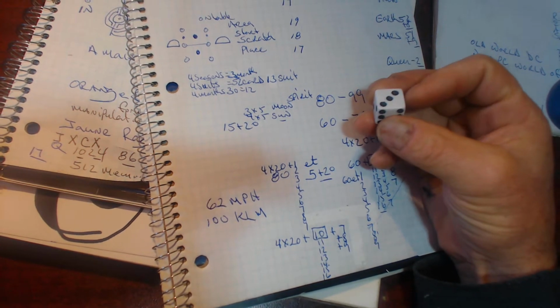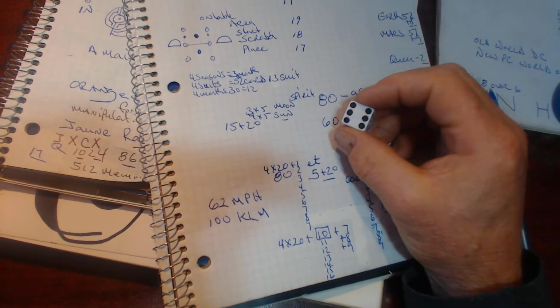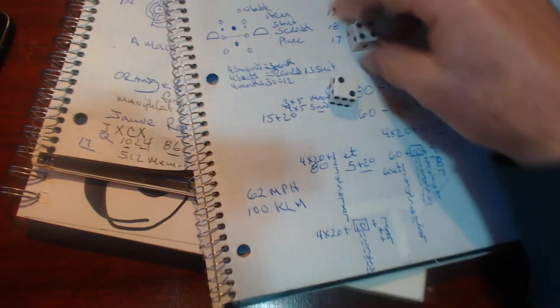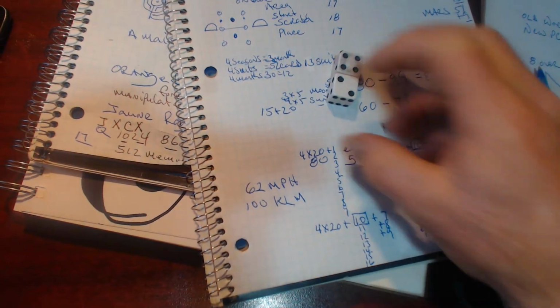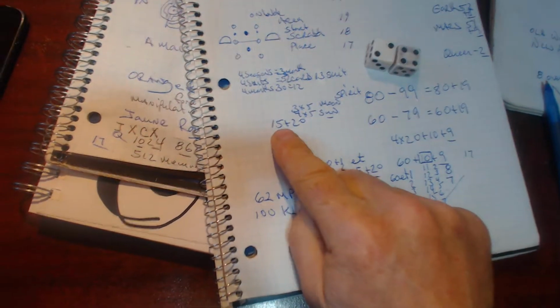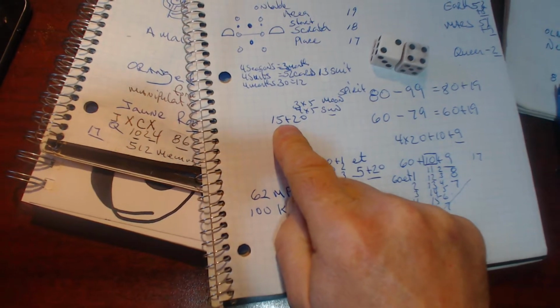3 and 3 is 6. 6 and 8 divided by the 7th gate. But how do we create 8? Oh my God, 8. 5 and 3. 3 times 5 is 15.